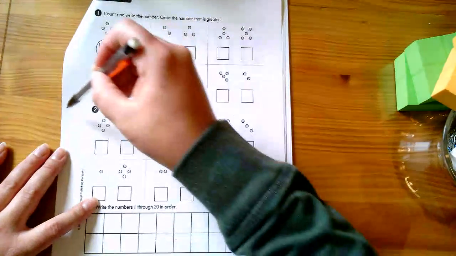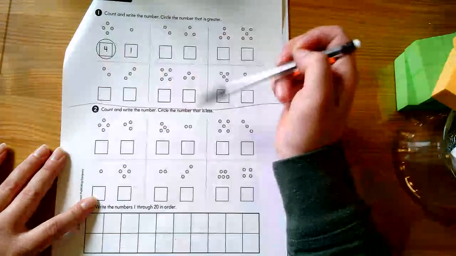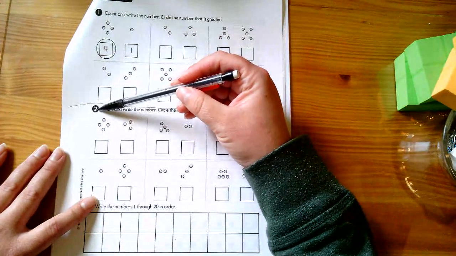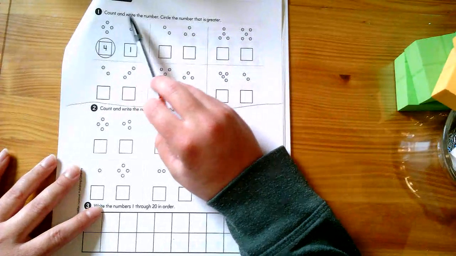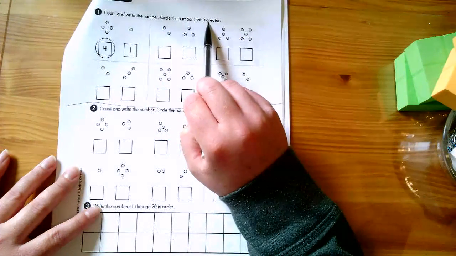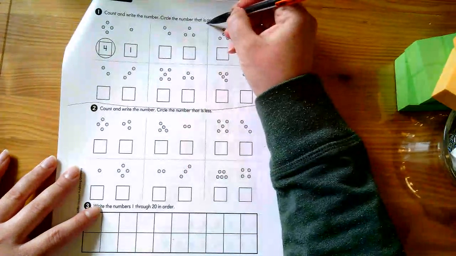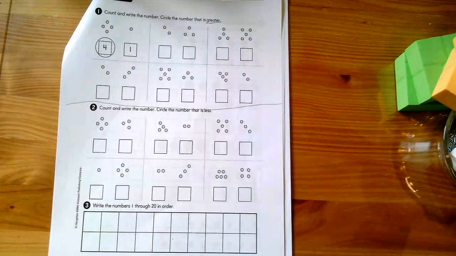Part 1 is this chunk up here. So I just made a line so that I remembered that when I get to this part, part 2, the directions change. Part 1 says count and write the number. Circle the number that is greater. So we're going to circle the number that is greater after we count.